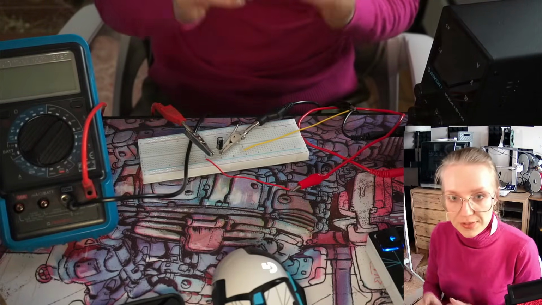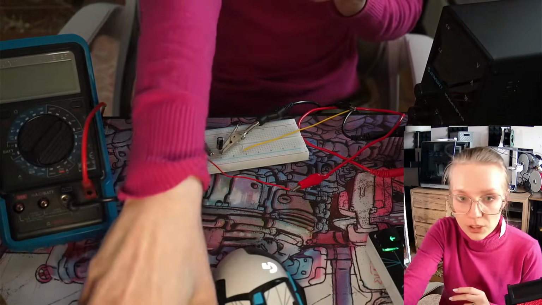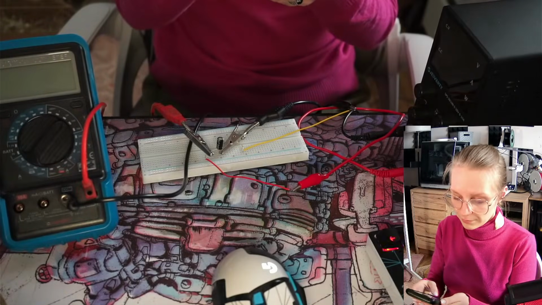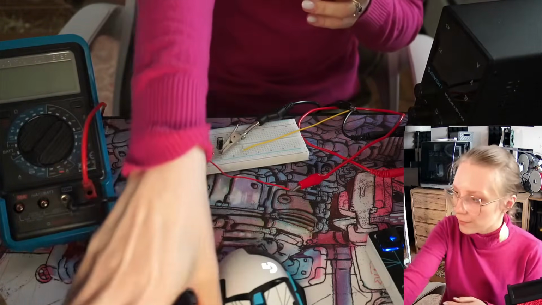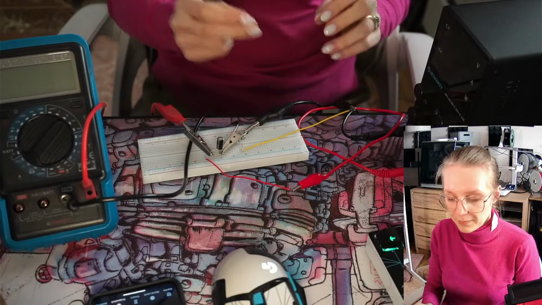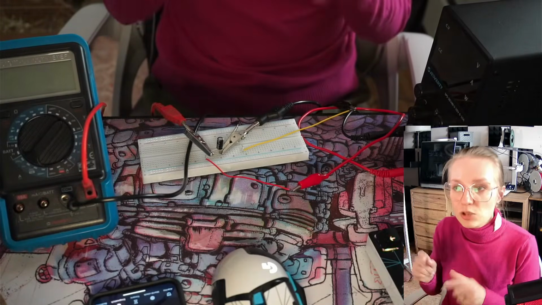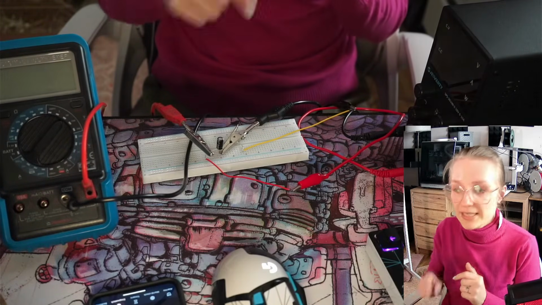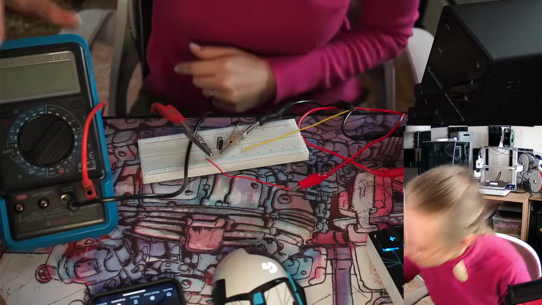What we're going to do is press go on my stopwatch and turn on the power supply. Every 20 seconds, we'll take down what the voltage reading says here.